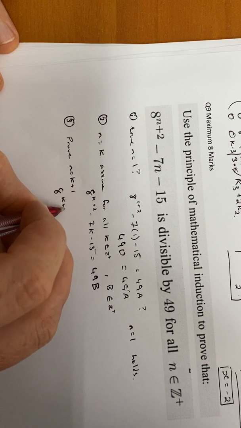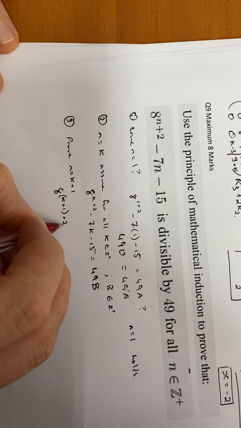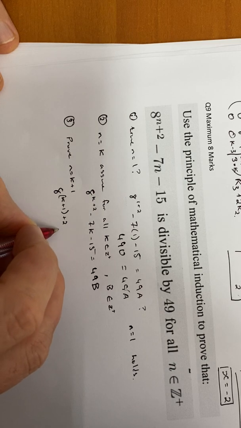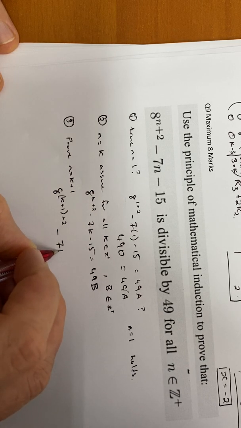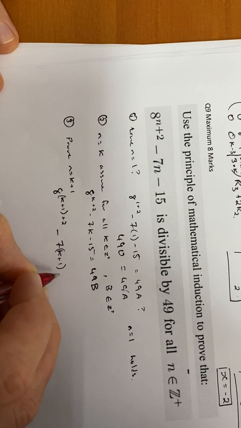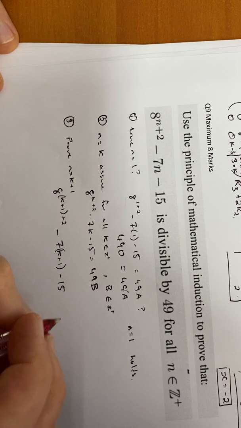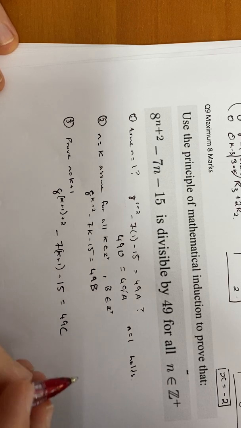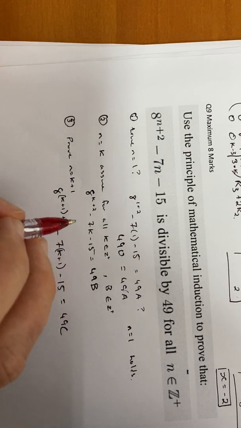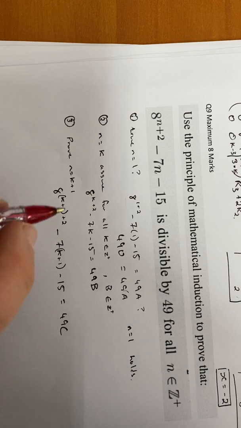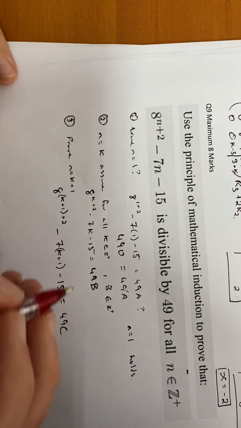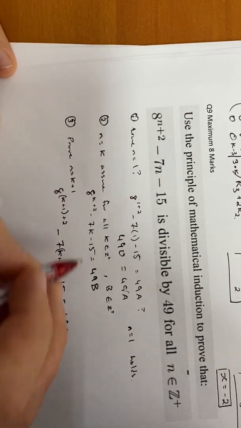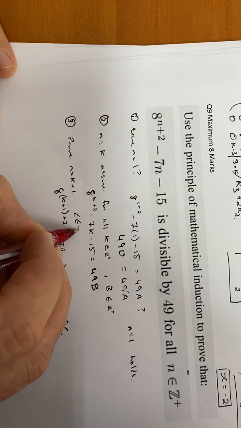So that's k plus 1 plus 2 minus 7 k plus 1 minus 15. That's 49. Let's use C, another C, and C is once again an element of Z plus.